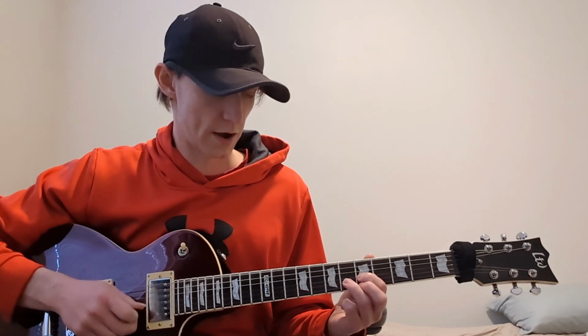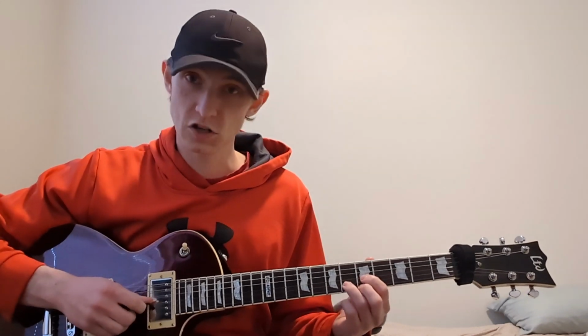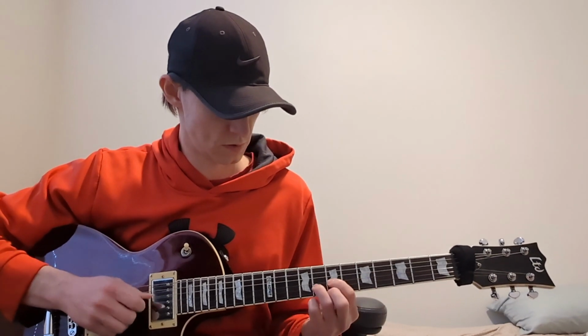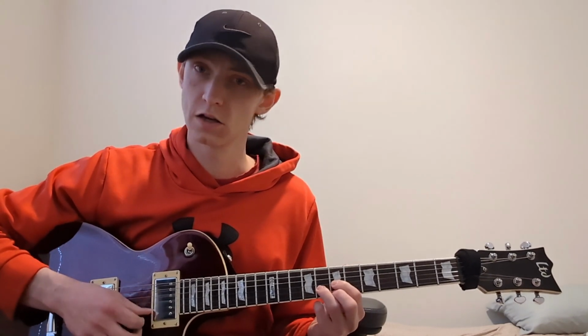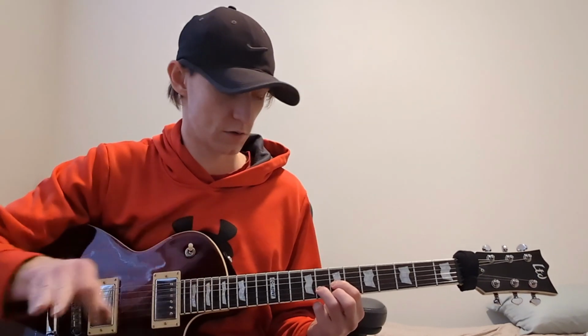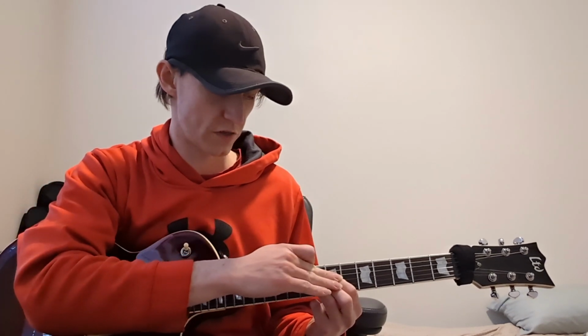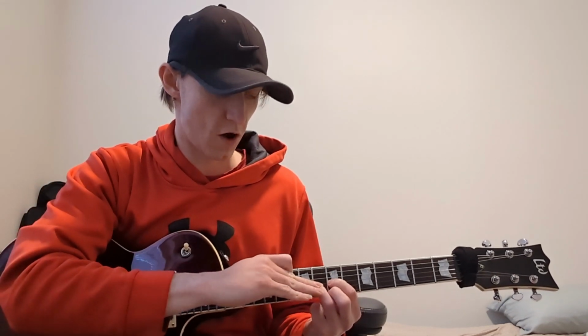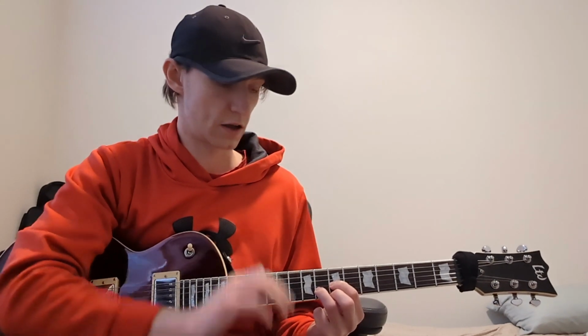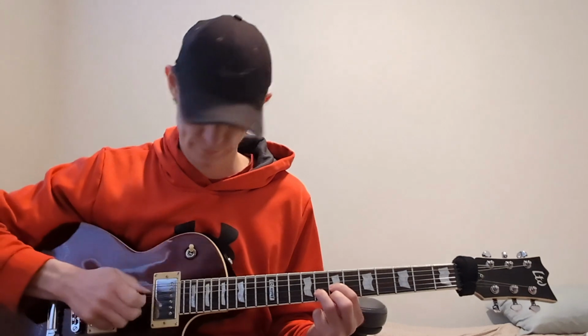So that gives you 5, 6, 5, and then you bring that shape up a whole step, where you play 7, 8, 7, G7, B8, E7. Once again, same shape. Index finger on the G string, ring finger on the B string, middle finger on the high E string, and again it's frets 7, 8, and 7.